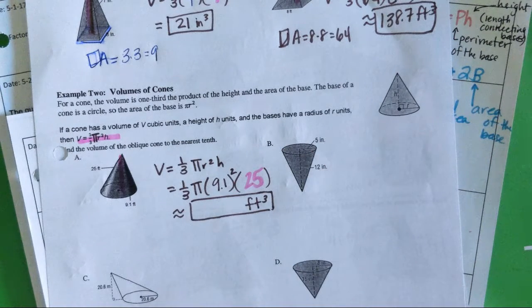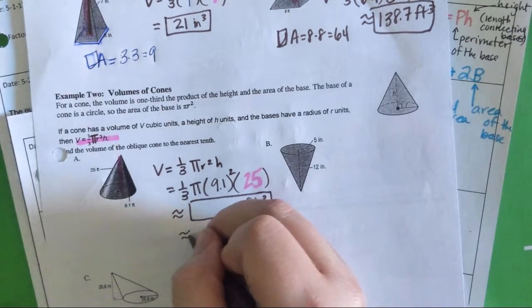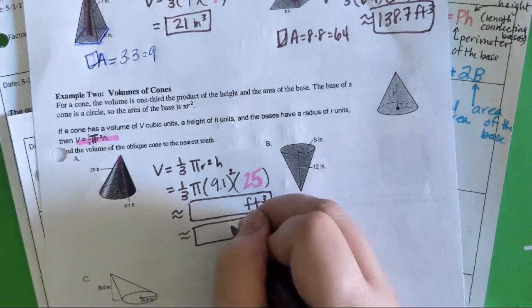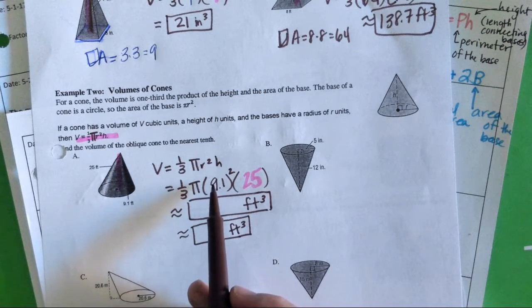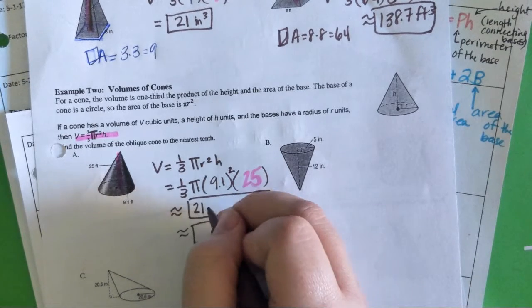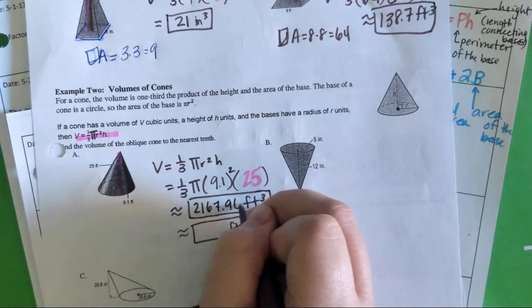So let's plug all this in and get an answer. I got 6,502. You did 9.1 squared? I got 2,130.